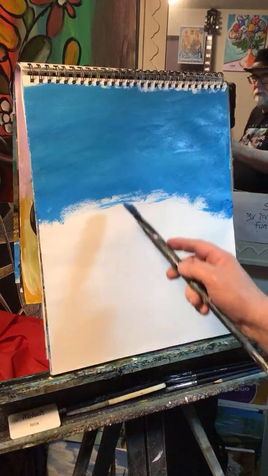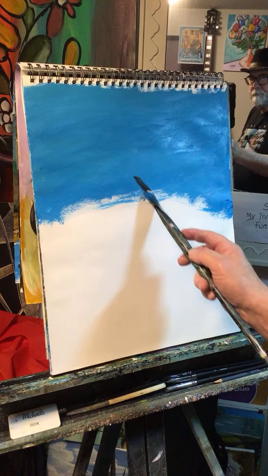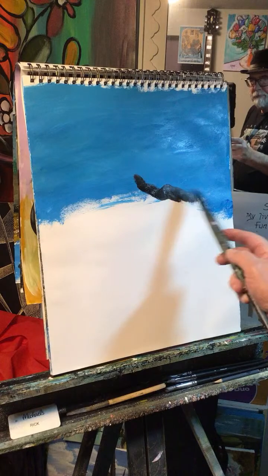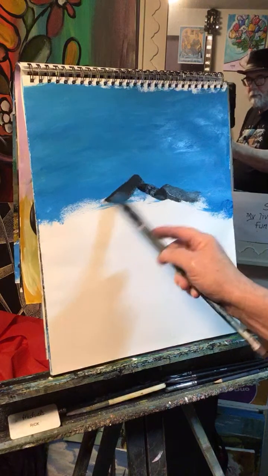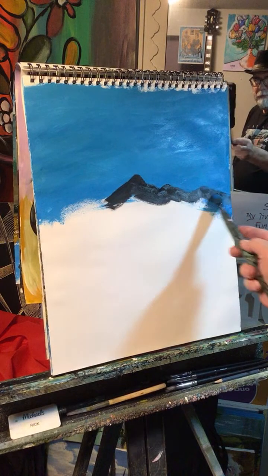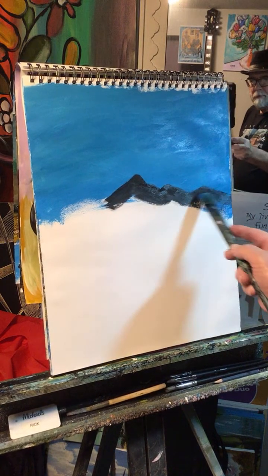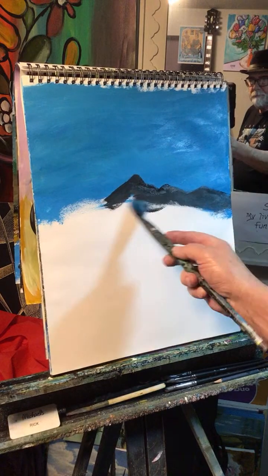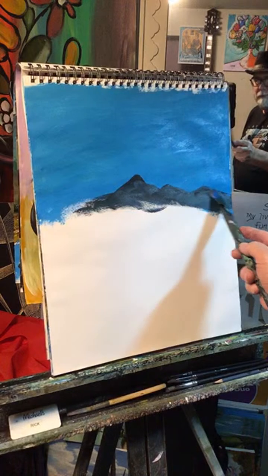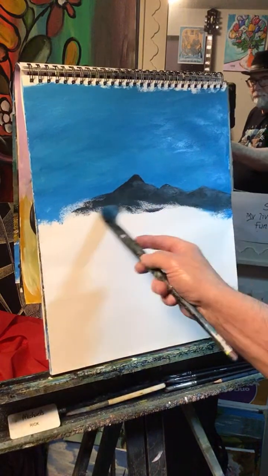I'm doing this more for the clouds, but there's nothing wrong with putting a quick silhouette of a mountain in here. This is a mixture of black, white, and a little burnt umber.